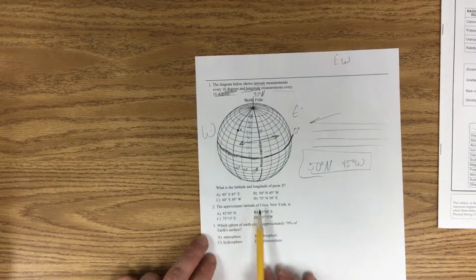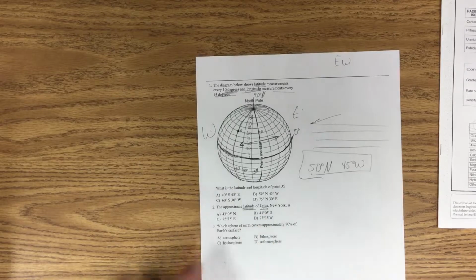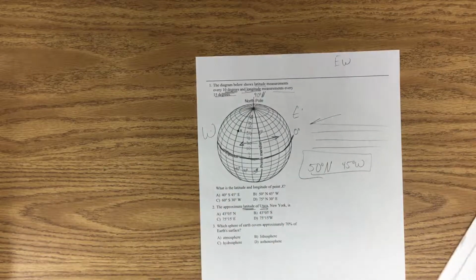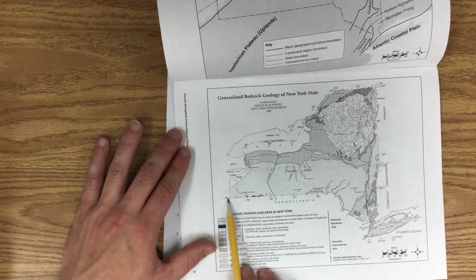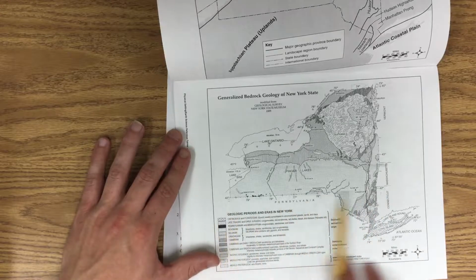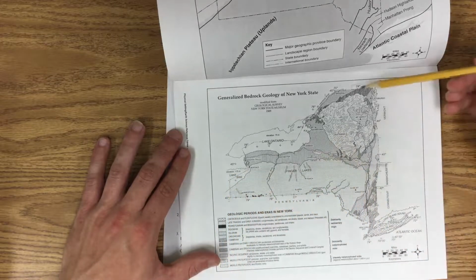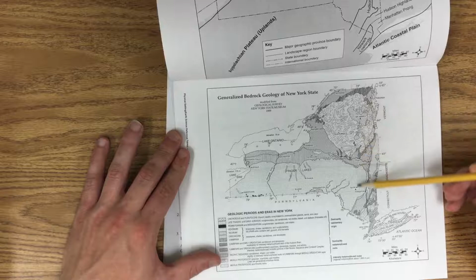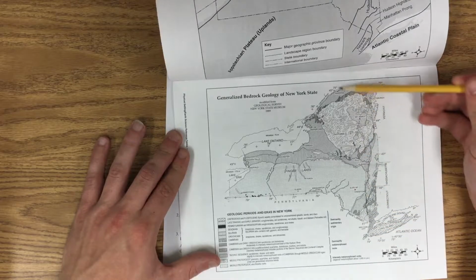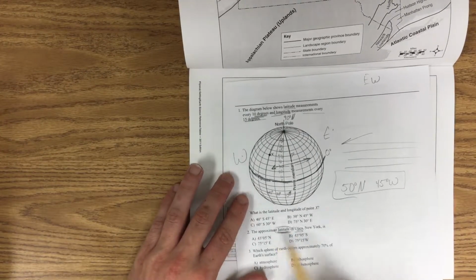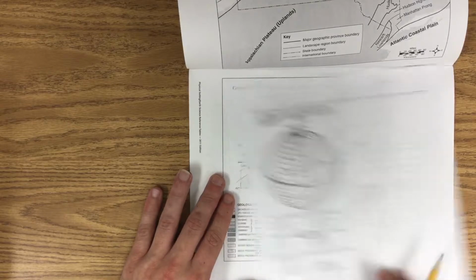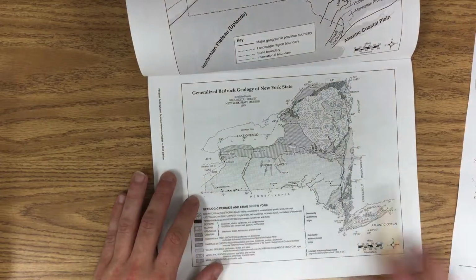Next, the approximate latitude of Utica. Now, what you should memorize is that all of these 40s line up with other 40s, and they go flat across. So the 40s are going to be our lines of latitude, and this 74 lines up with this 74 down here. This 75 lines up with this 75, and those are our lines of longitude. So what it's asking us is the latitude of Utica. So let's find Utica. It's on here somewhere.